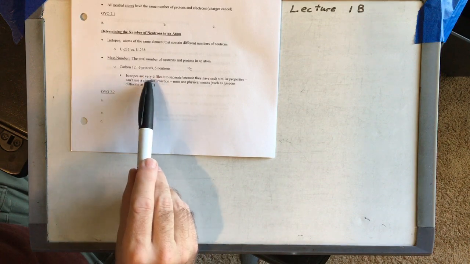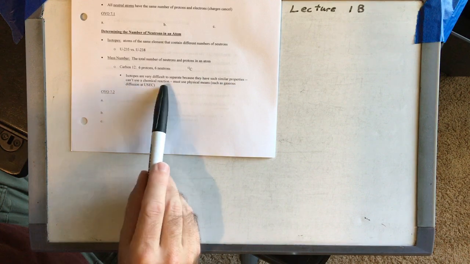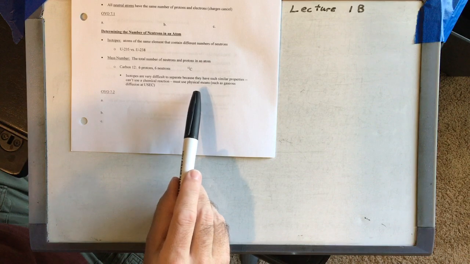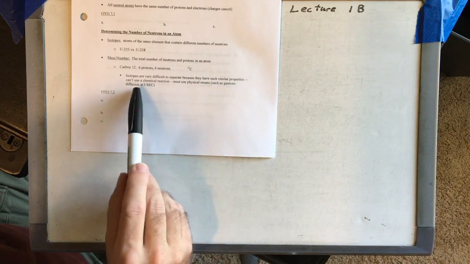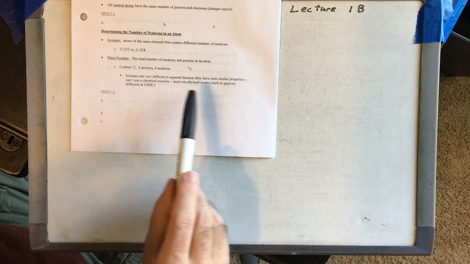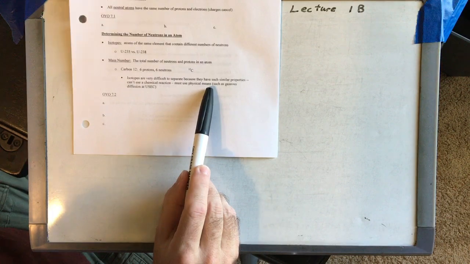All right, isotopes are very difficult to separate because they have similar properties. You can't use a chemical reaction to separate isotopes. You have to use physical means, and that's what they did at the gaseous diffusion plant at USEC for 50 or 60 years. They had to separate those isotopes physically, and it took a lot of energy to do that.